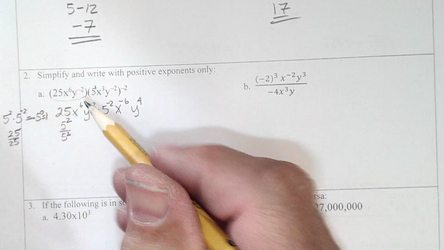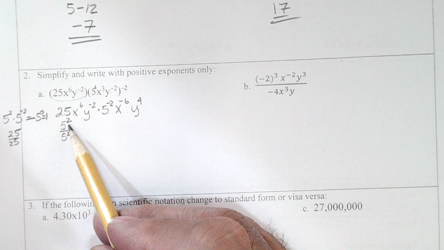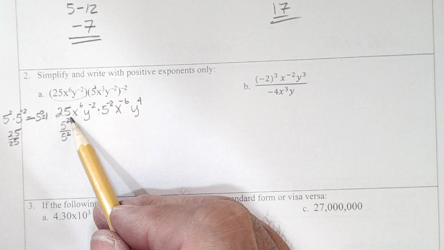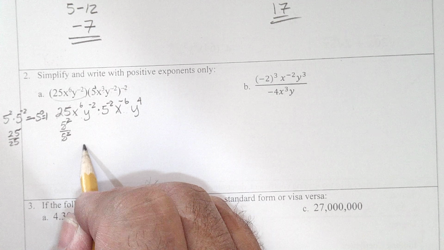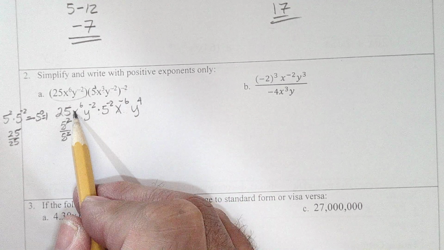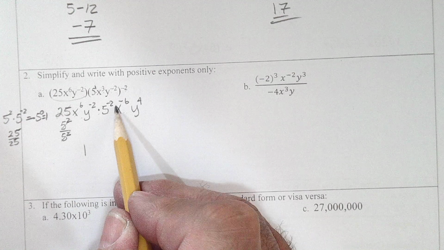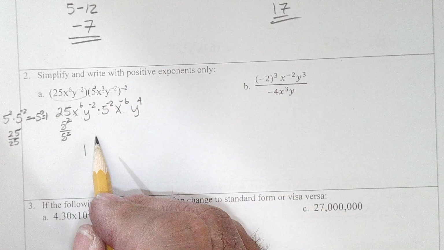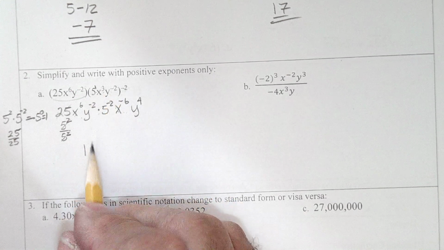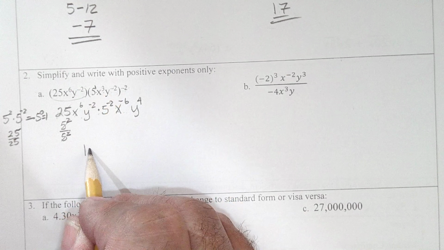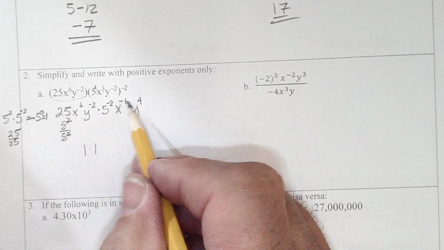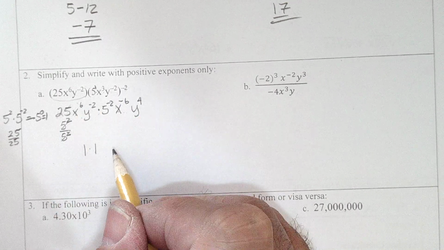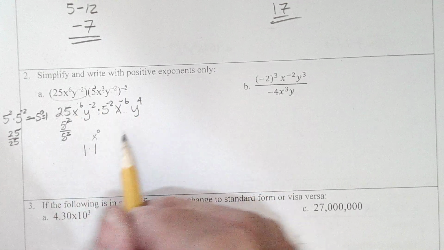A number to the 0 power is 1. So this is 1. This reduces with this, 25 over 25 is 1. Now we've got x to the 6th, and this puts an x to the 6th in the denominator, which means it's going to be x to the 0. We add the powers, and x to the 0 is also 1. So x to the 6th over x to the 6th, or x to the 6 minus 6, adding the powers, we get x to the 0, which is 1.